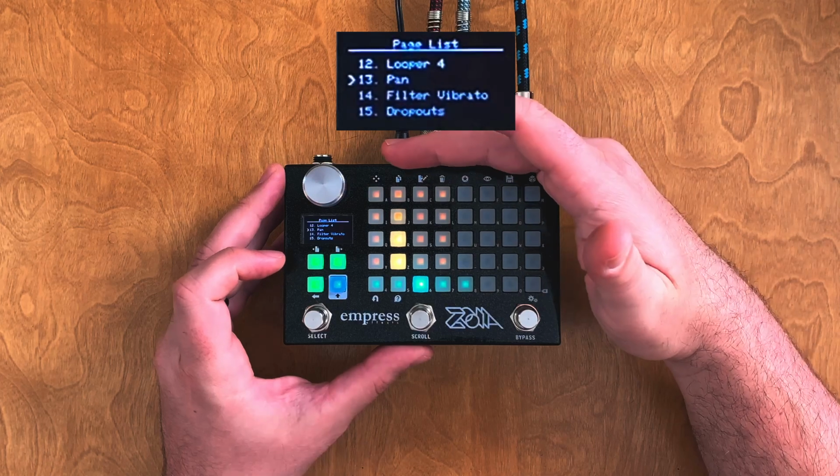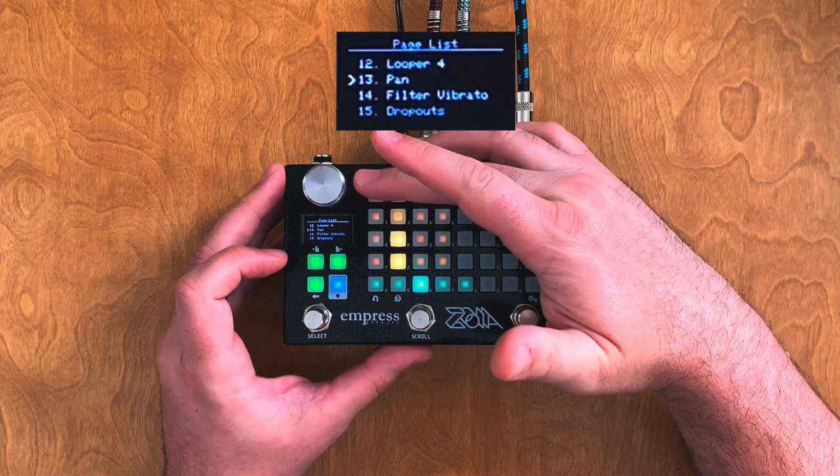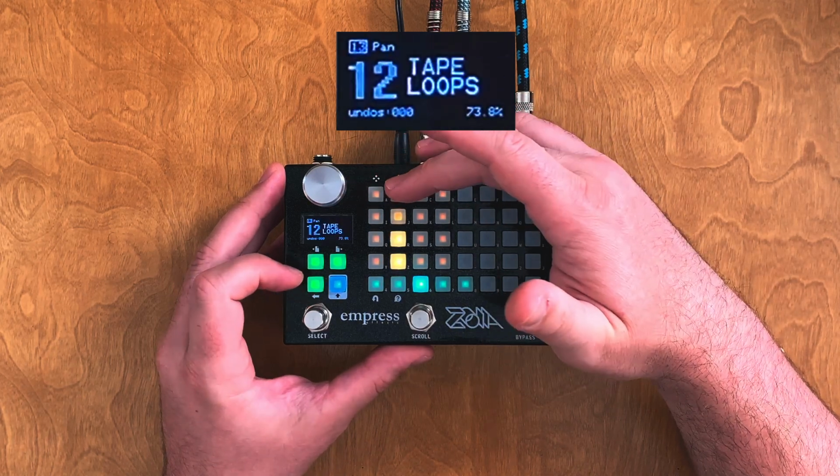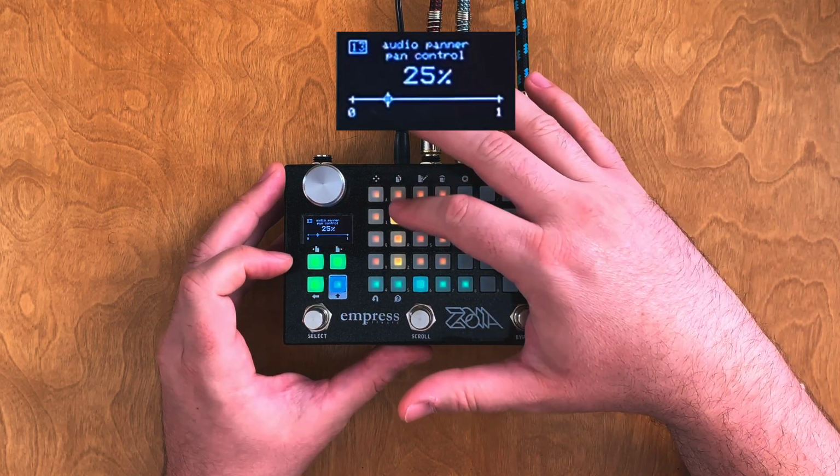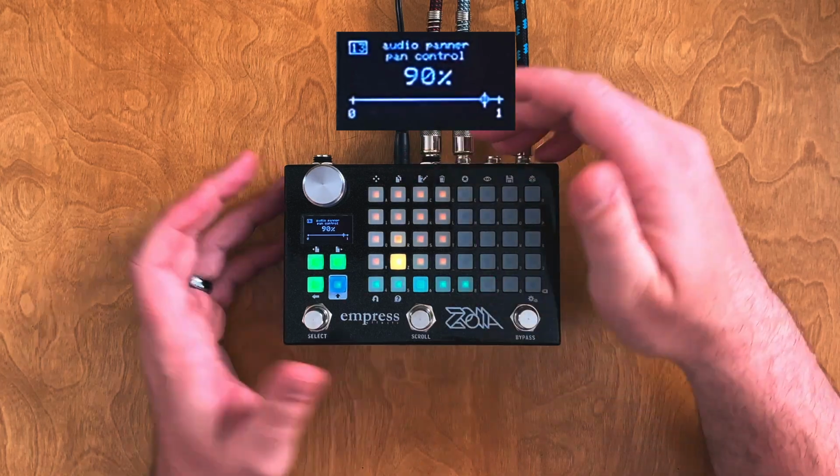Pan section, straightforward here. This just receives the output of all the loopers and sends it to a different spot on the stereo spectrum. We have 10%, 25, 75, and 90.